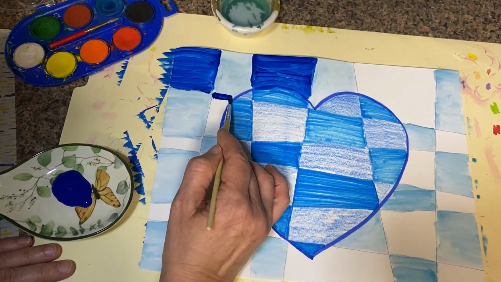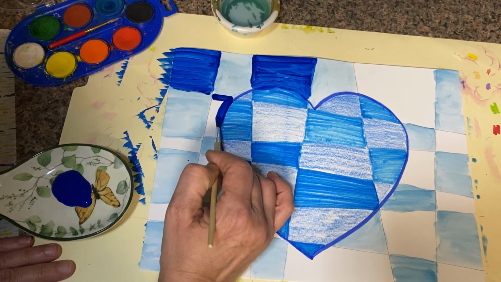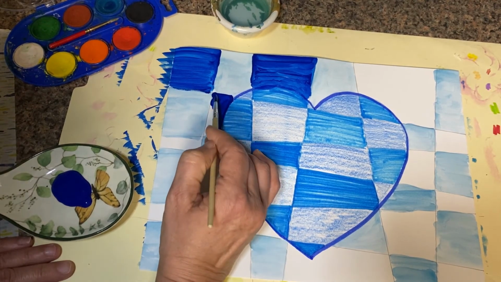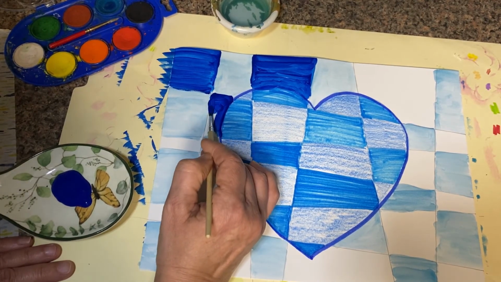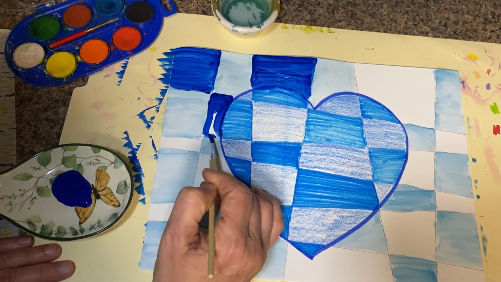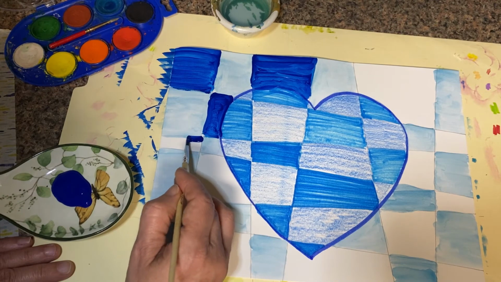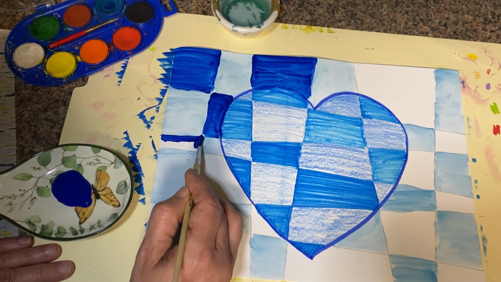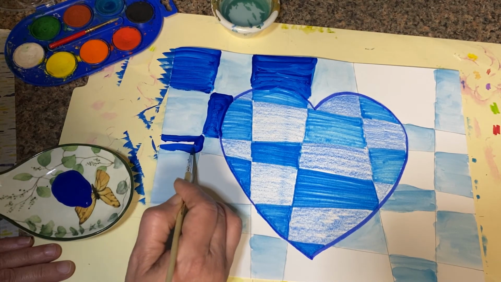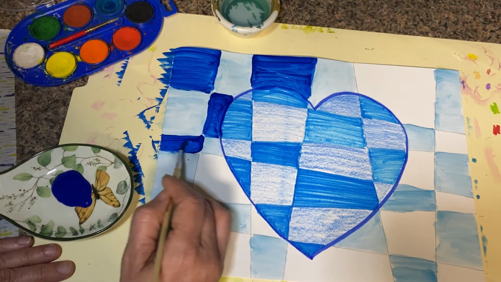I needed something to put my tempera paint in, so I just used my spoon cup. Oh my goodness. So I'll wash it off. I will in just a minute. So back and forth, back and forth, back and forth, back and forth. We're going horizontal again. It's a nice bright color. That's what we have going on with this tempera paint.